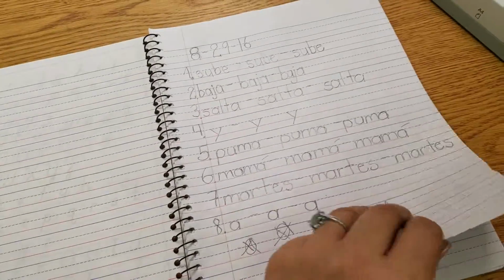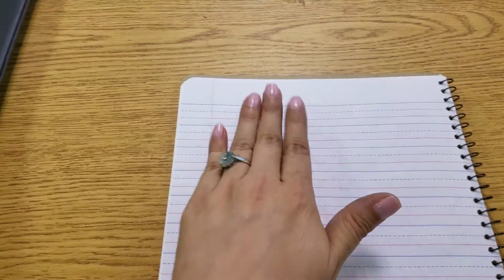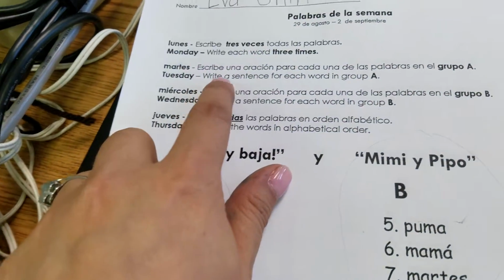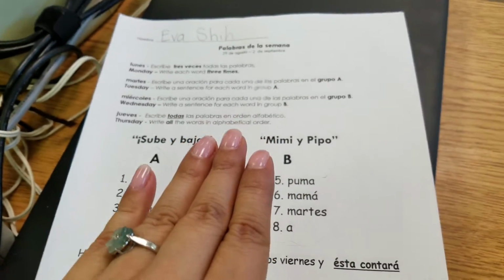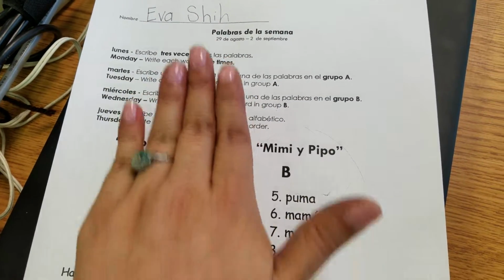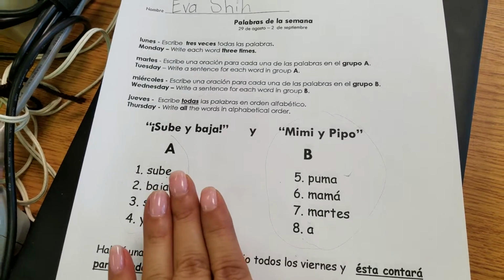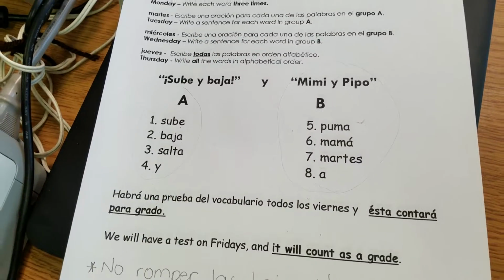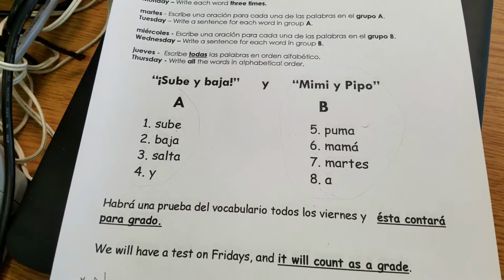Ahora vamos a voltear nuestra hoja y en la parte de atrás vamos a trabajar la tarea del martes. So in the back of our Monday's homework, we're going to work our Tuesday's. On Tuesday, we're going to write a sentence for each word in the group A. So keep in mind that we're working based on this page that I gave to the students on Monday afternoon. Entonces, vamos a hacer una oración para cada palabra en el grupo A.